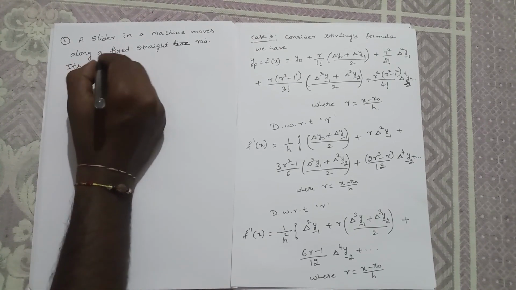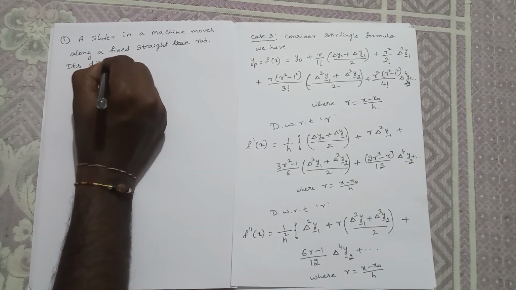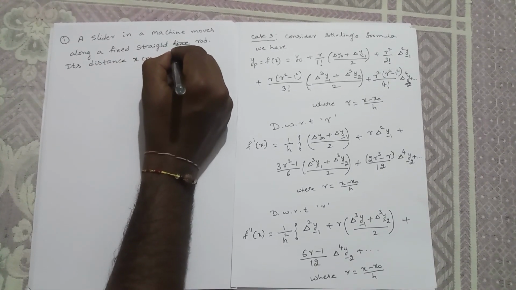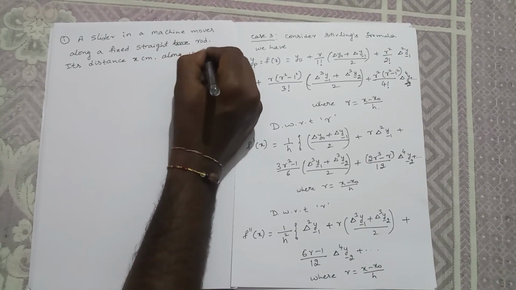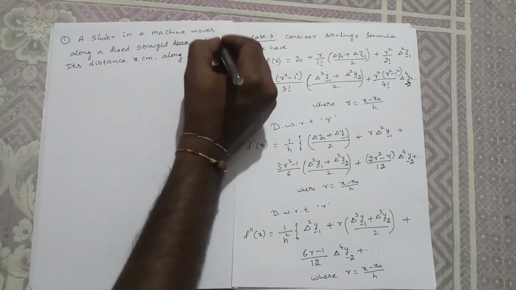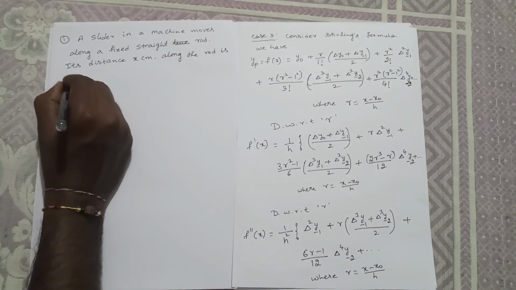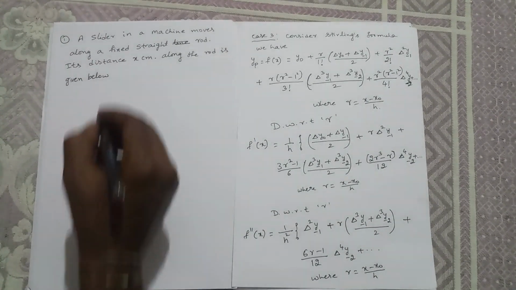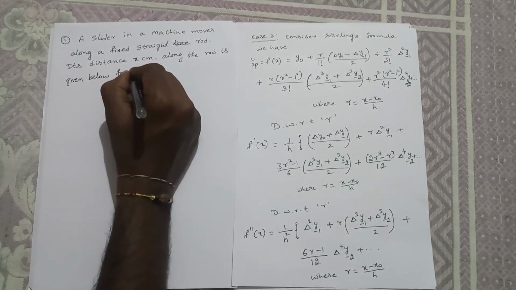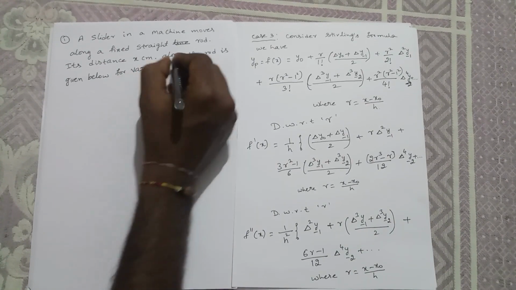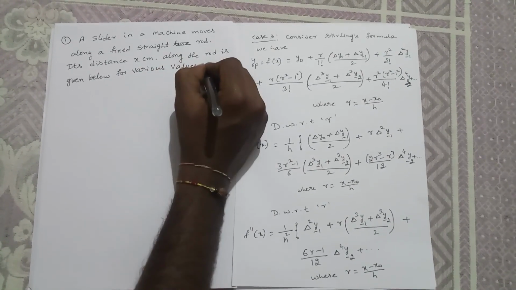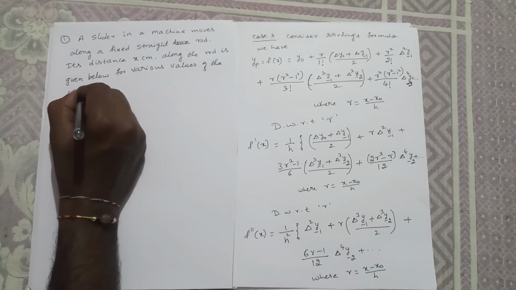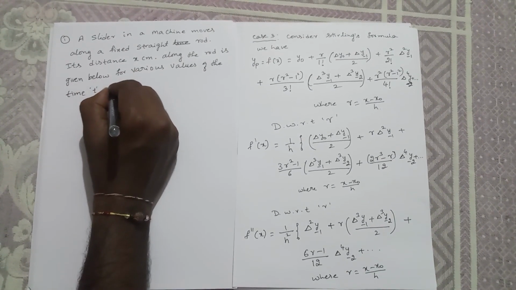Its distance x centimeter along the rod is given below for various values of the time t seconds.